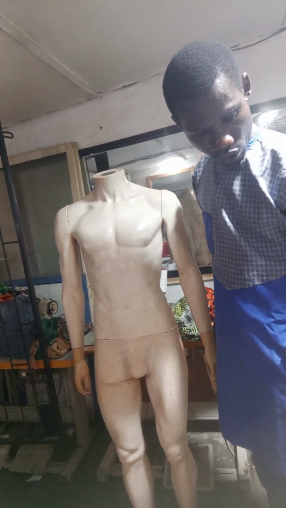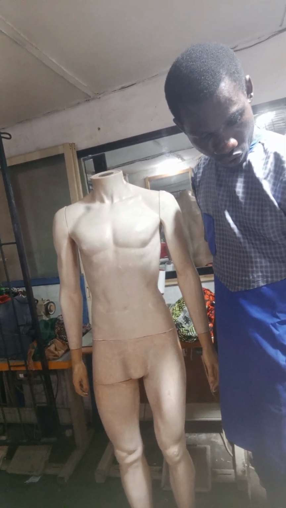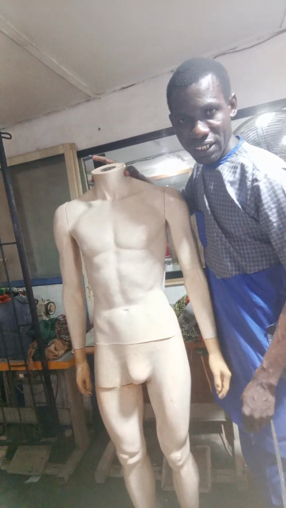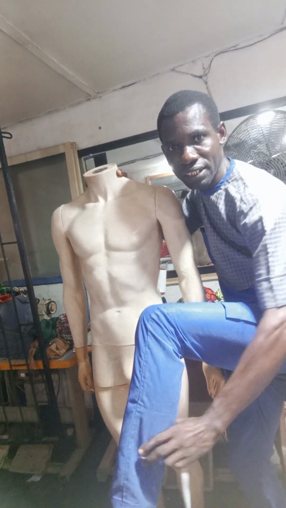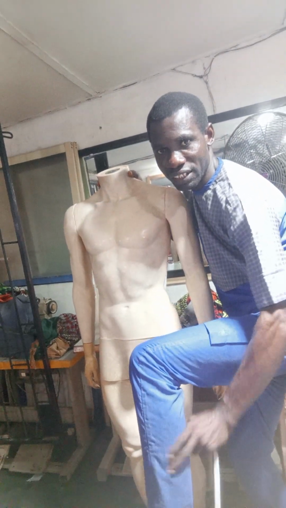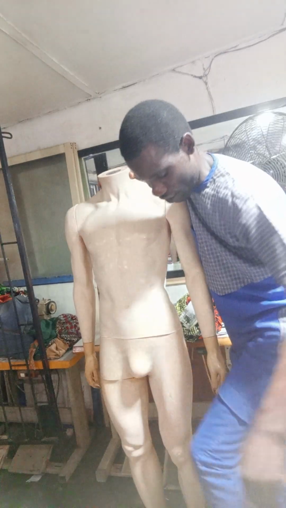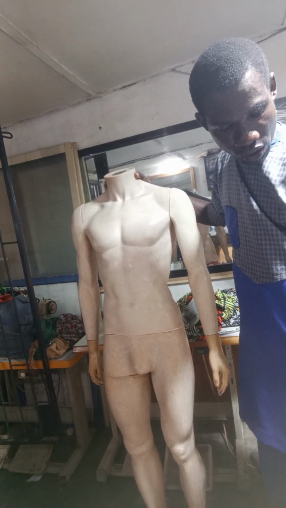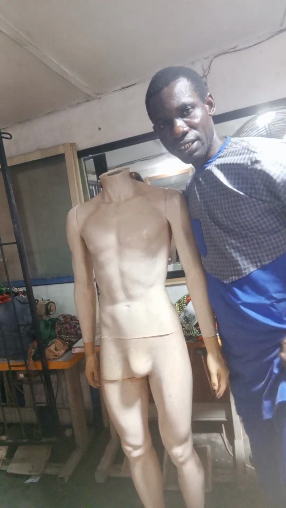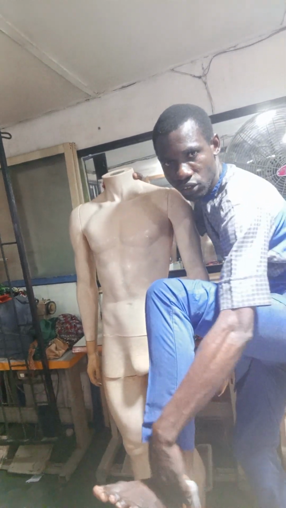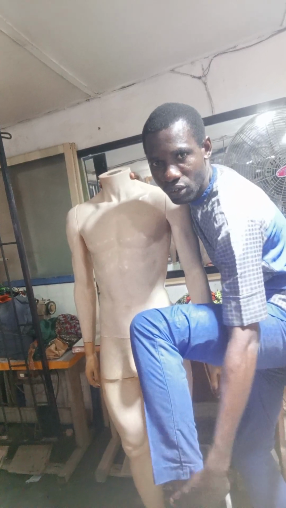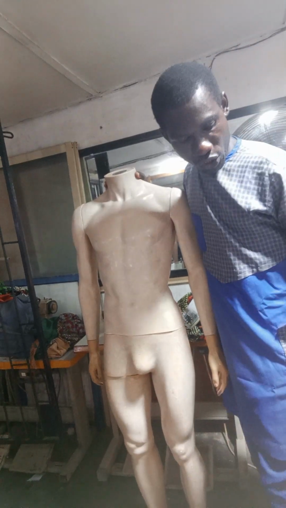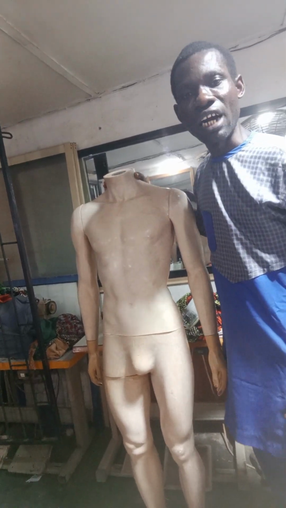Now you measure your calf circumference. This place is your calf. So this is where you measure your calf circumference. Then you have your ankle circumference, somewhere around here. This is your ankle, the mouth of your trouser. Ankle circumference. And then you have your heel foot circumference.